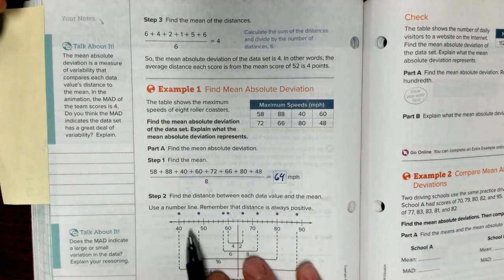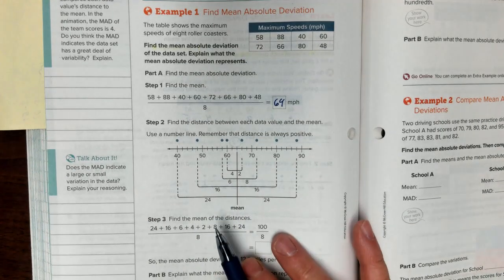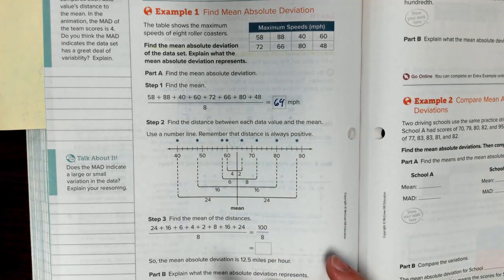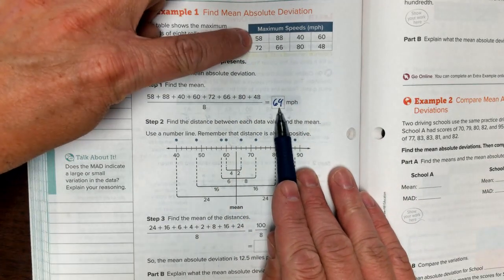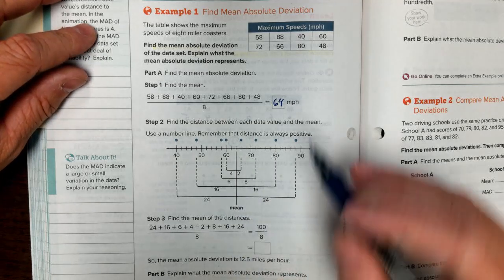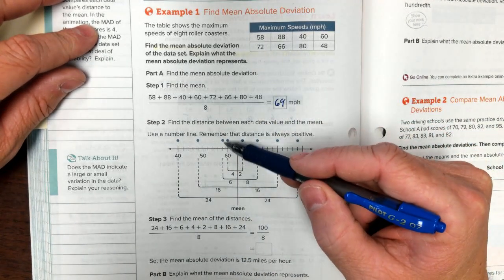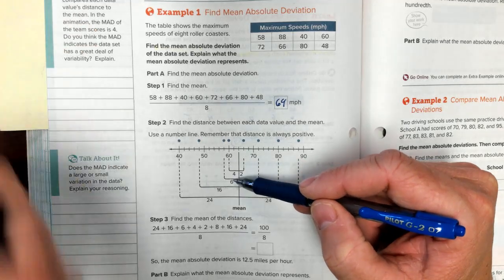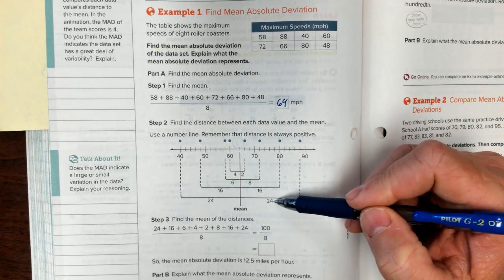The next thing is to find how far apart each one of those are from the mean. So each data point has a distance from 64. How far is 58 from 64? Let's find 58 here. 58 is here, and it has a distance of 6. 88 has a distance of 24.